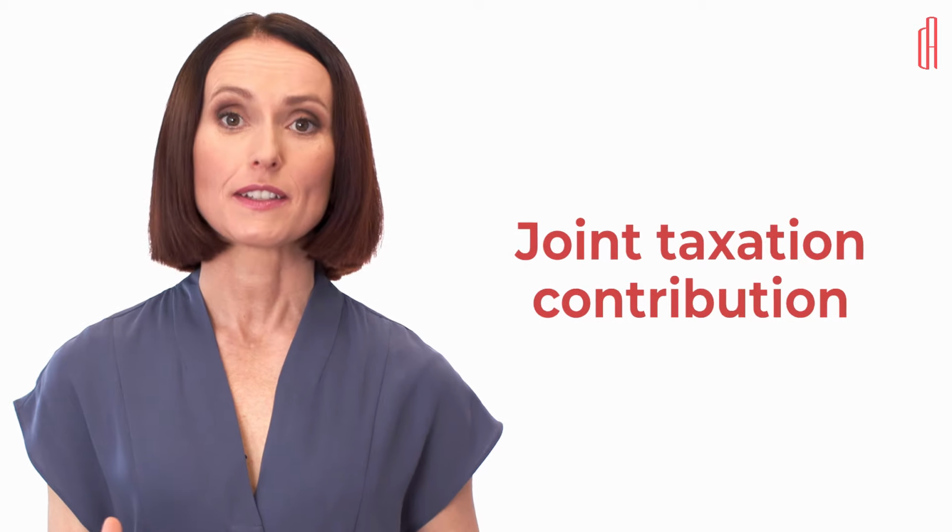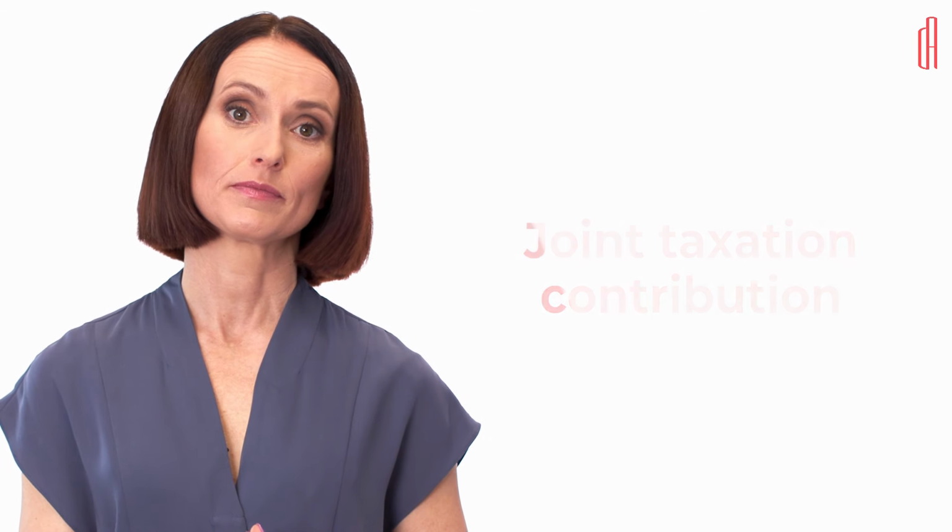The management company instead collects the company tax from the company. The company income tax collected by the company's management company is called the joint taxation contribution. The joint taxation contribution corresponds to the company income tax that the company must pay on its taxable profits.